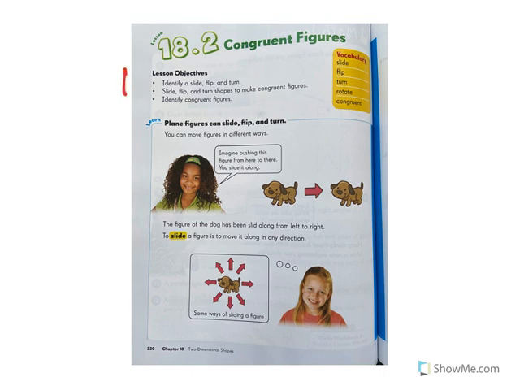Our objectives for today include identify a slide, flip, and turn, and you might recognize those words from one of our math games that we've been playing a couple of times this year. Slide, flip, and turn shapes to make congruent figures. Identify congruent figures. And our vocabulary words include slide, flip, turn, rotate, and congruent.